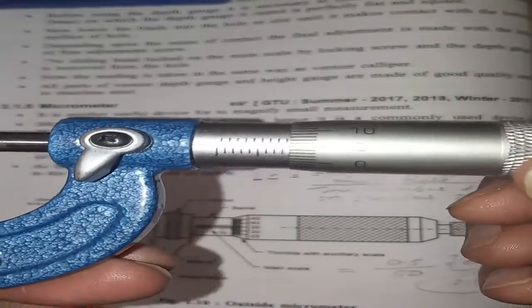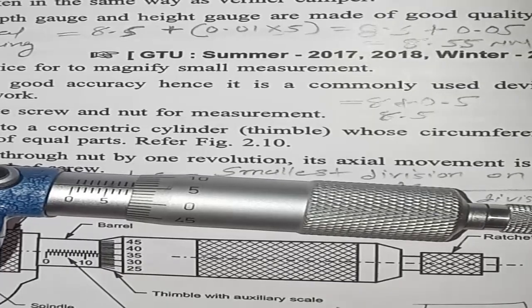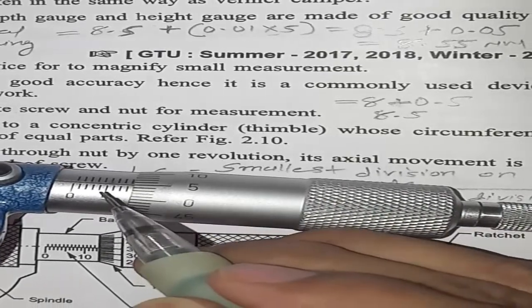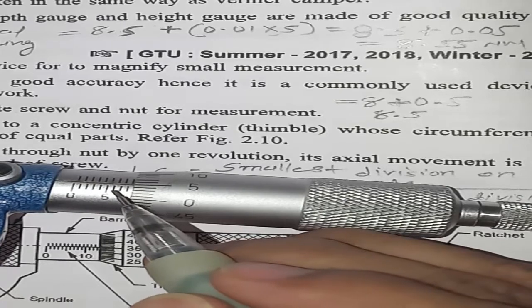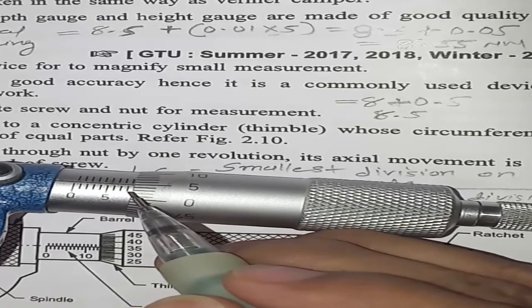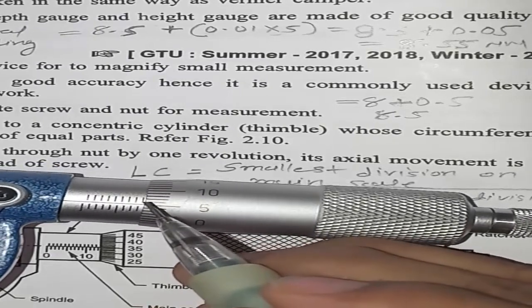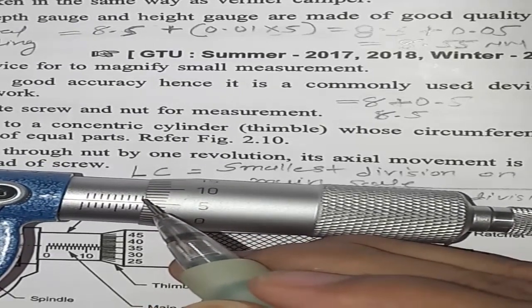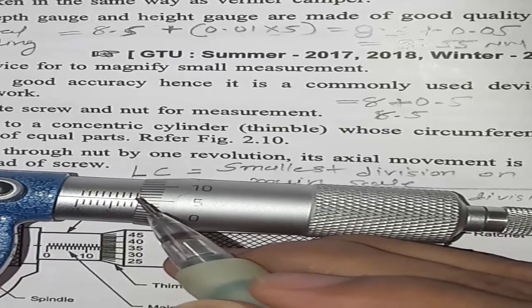Now how to check? Here you can see after 5 mm there are 3 more lines. So this is 6 mm, this is 7, this is 8 mm. And if you see, the thimble has also crossed this line. So this is 0.5, meaning 8 plus 0.5.